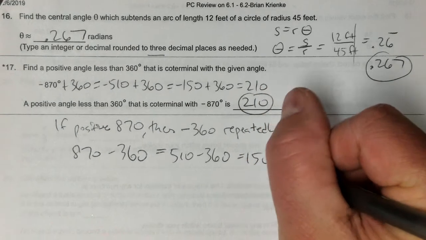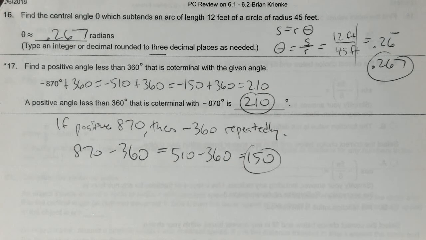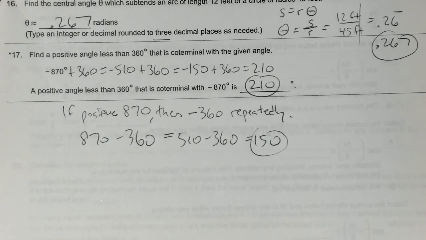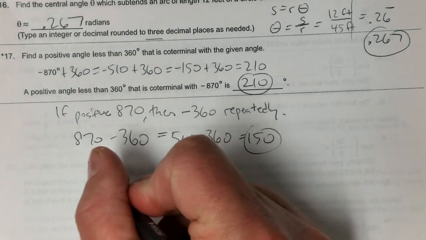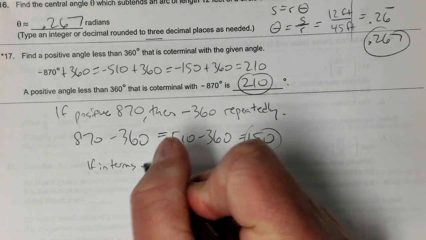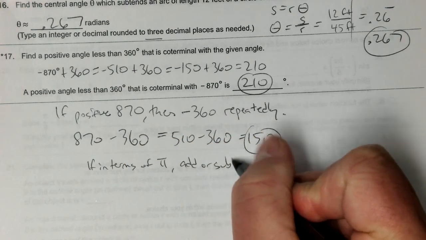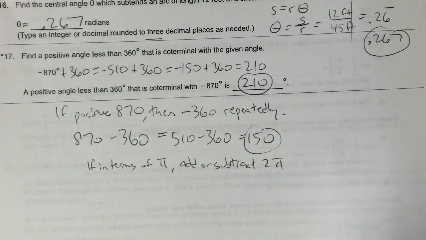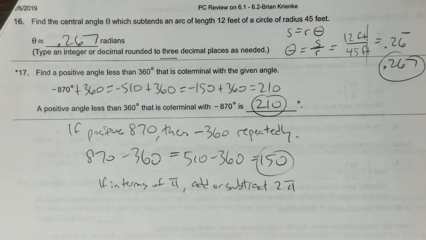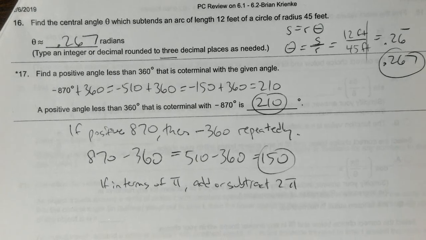So then it'd be 150. And if it's in terms of pi, you would either add 2 pi or subtract 2 pi until you're in the right quadrant. Okay, any other questions on 16 or 17?